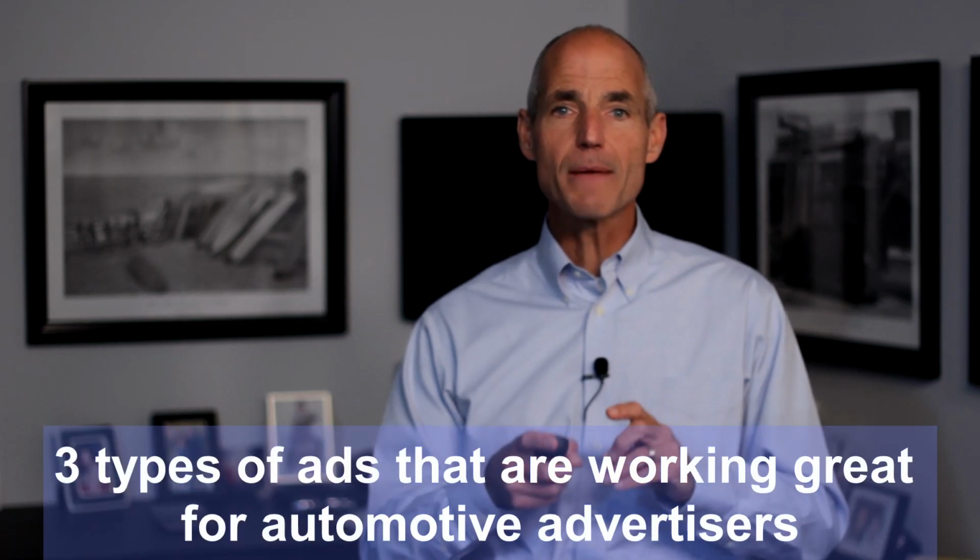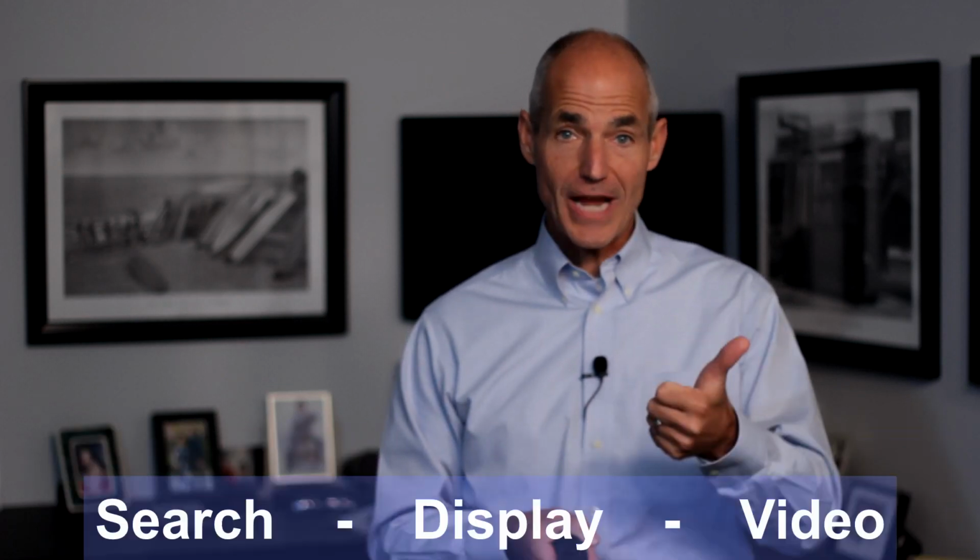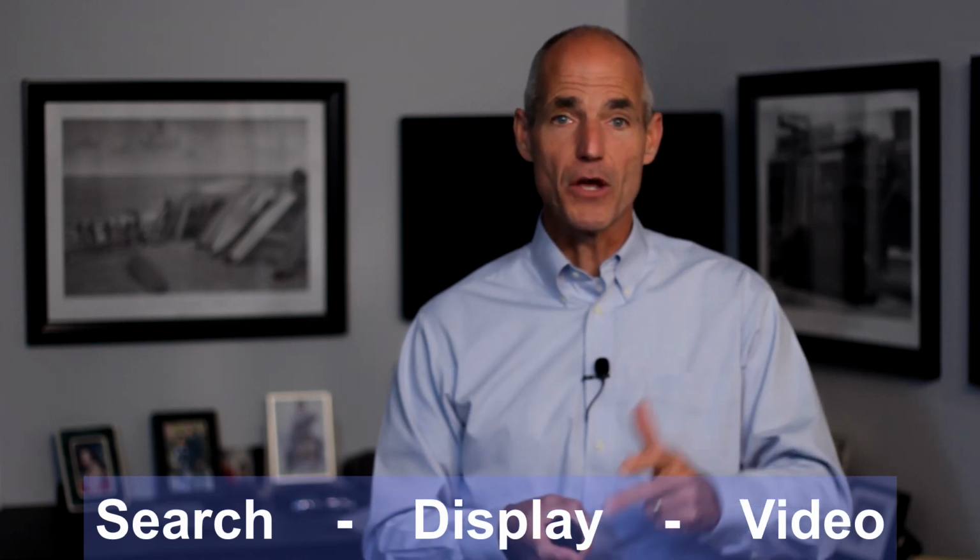Now, there are 3 types of ads that are working well for automotive marketers right now: search ads, display ads, and video ads. With search ads, your ad will appear as a text-based ad in the search results. Display ads are those image-based ads that appear on websites where your potential customers might visit. Think of these like a newspaper ad or a magazine ad. And with video, your ad format will be a video. But to do this, you're going to need a YouTube channel, and these ads are going to run on YouTube along with any of Google's video marketing partner sites.